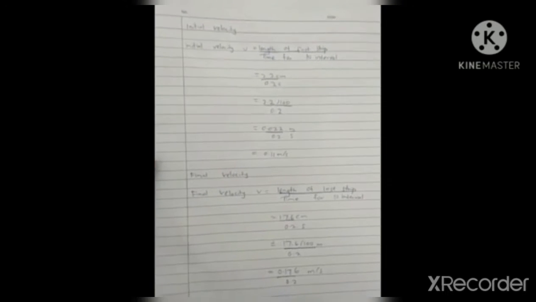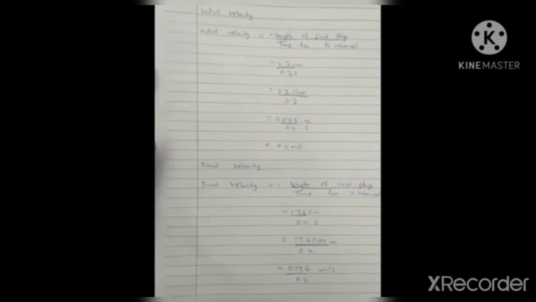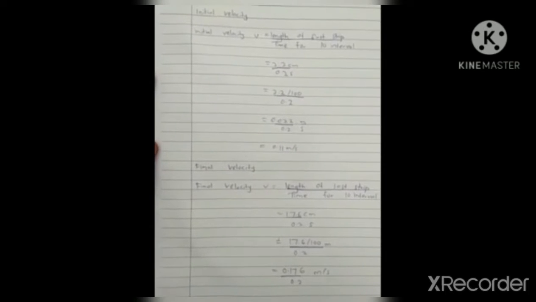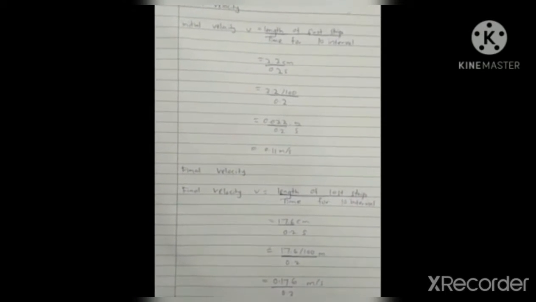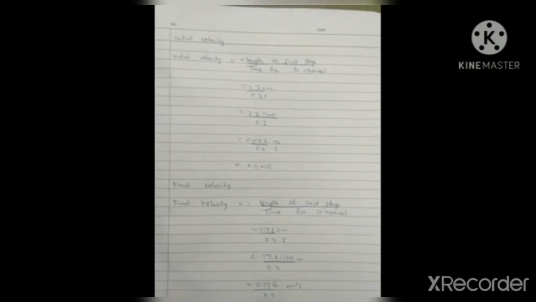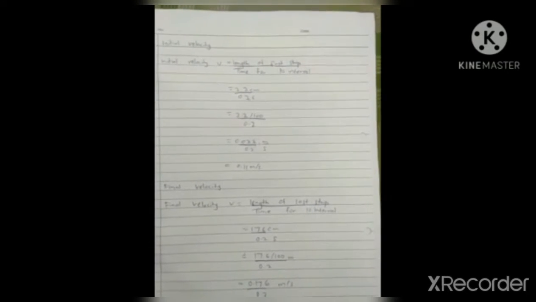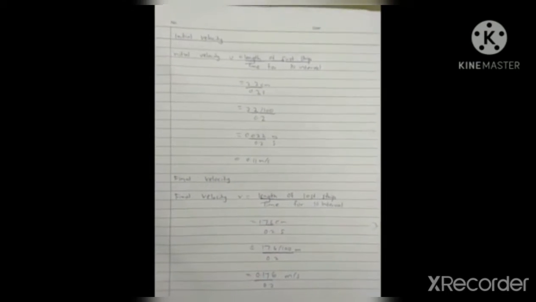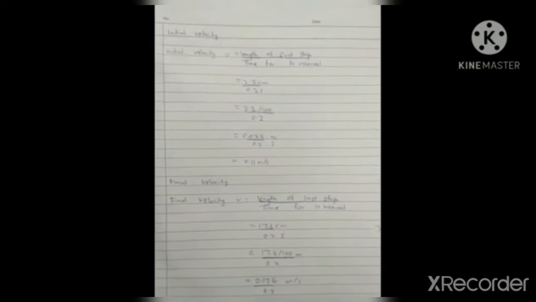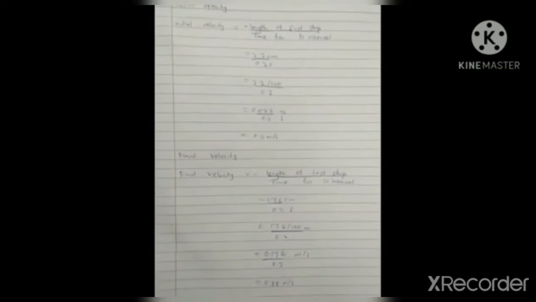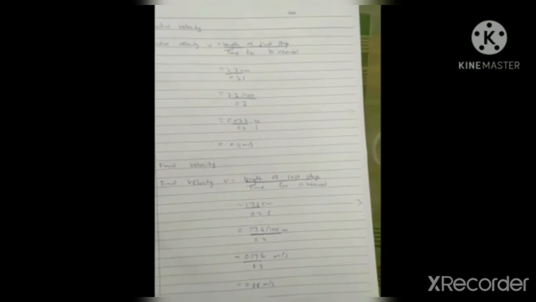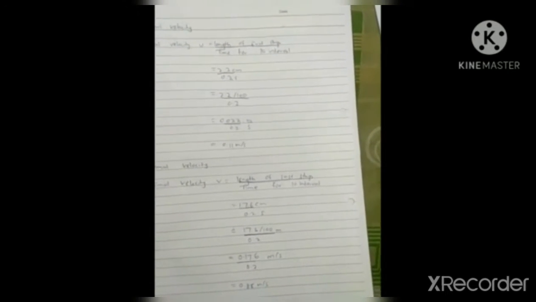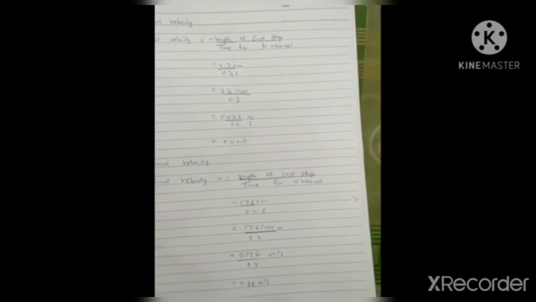Initial velocity V equals length of first strip over time for 10 interval, equals 2.2 cm divided by 0.2 second, equals 2.2 divided by 100 divided by 0.2, equals 0.022 meter divided by 0.2 seconds. The final answer is 0.100 meter per second.